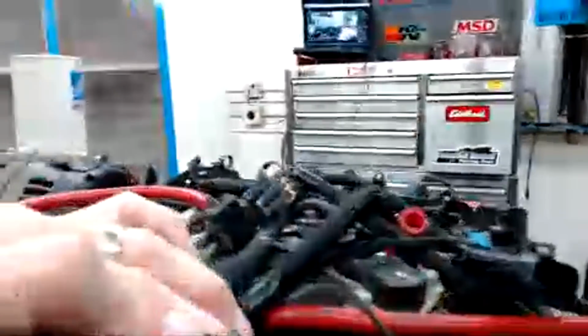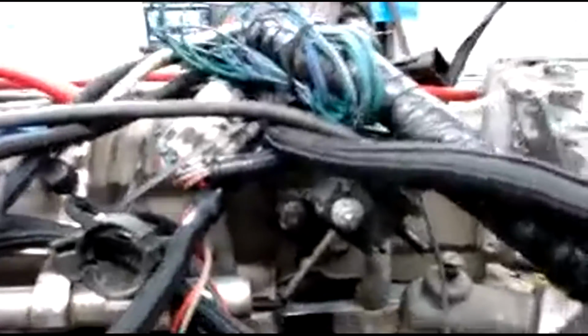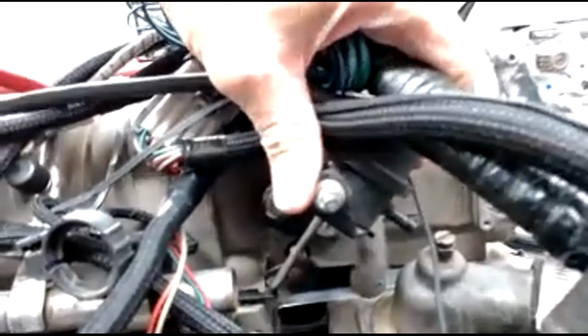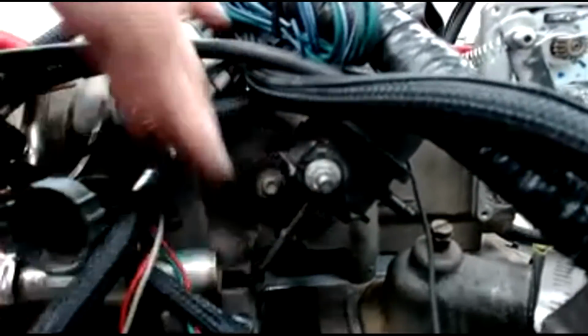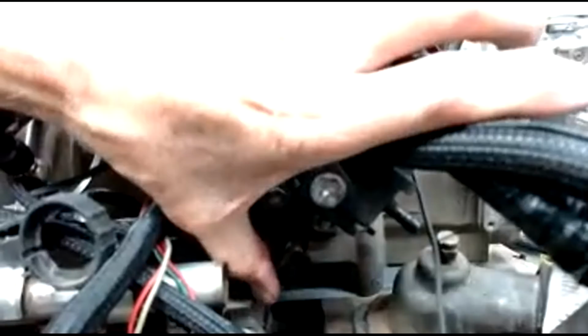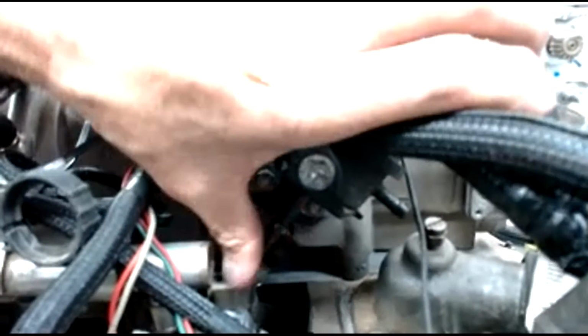Here's our boost reference for the bypass valve. We don't have our solenoid hooked up because we're not controlling the bypass valve. We don't want to have the bypass valve actually open. I've adjusted the bypass valve down so that it stays closed, because that's what was happening. This thing was actually hanging open, but now you can see she's pretty snappy now.